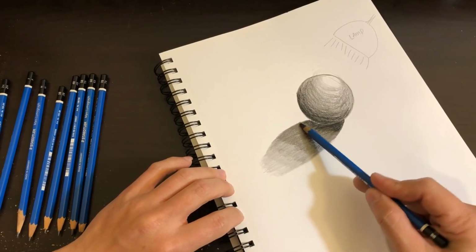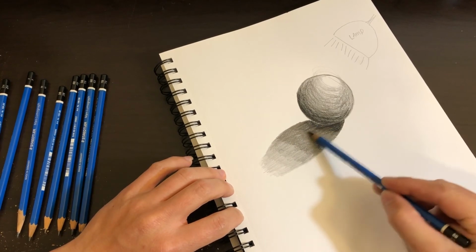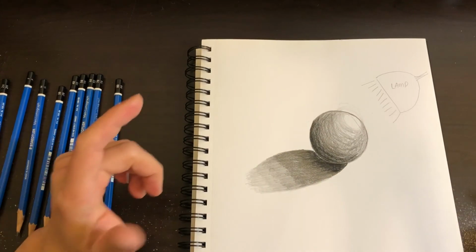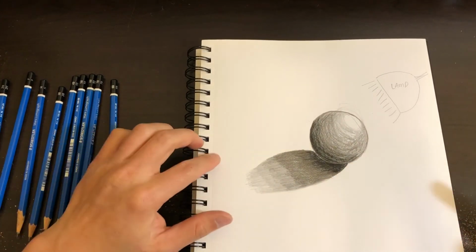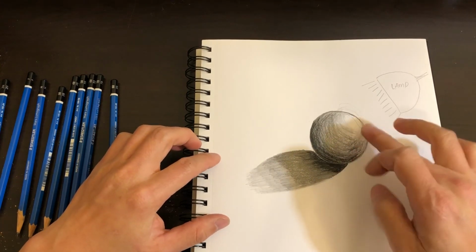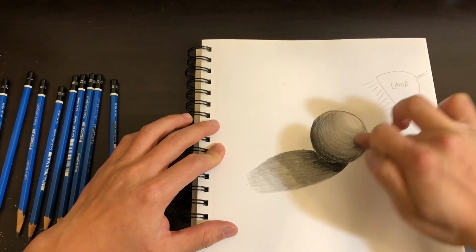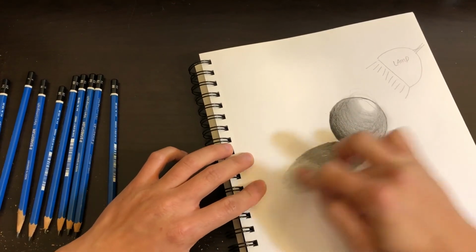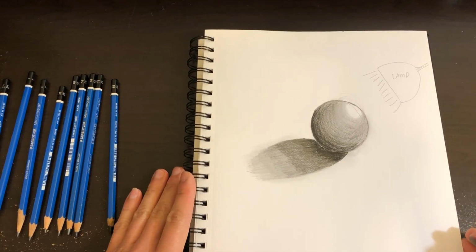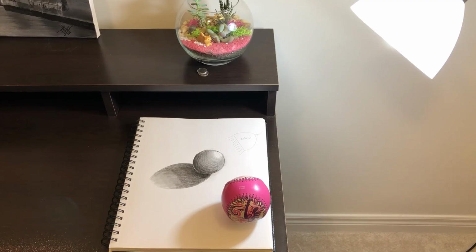You also want to blend it in so that it looks more natural. Sometimes what I do is I use my fingers to blend it in. I'm going to do the ball first. This is one of the techniques to get rid of the harsh lines. There you have it. A ball with the shadow using value technique.